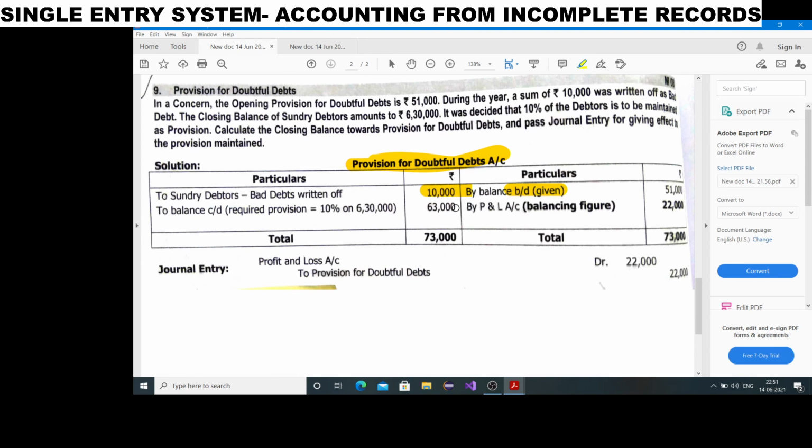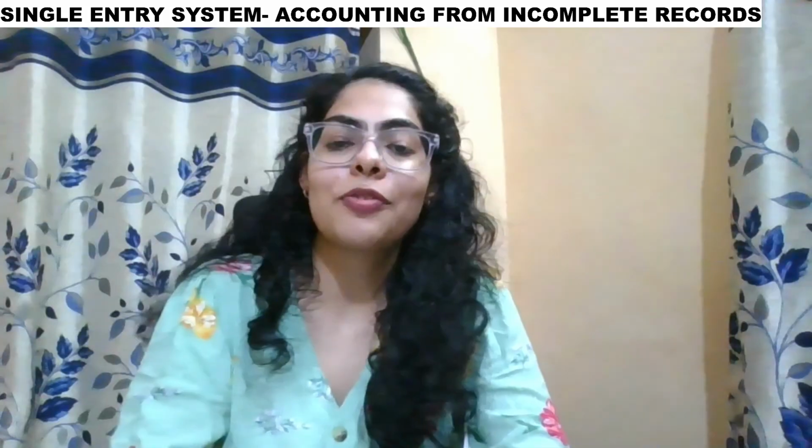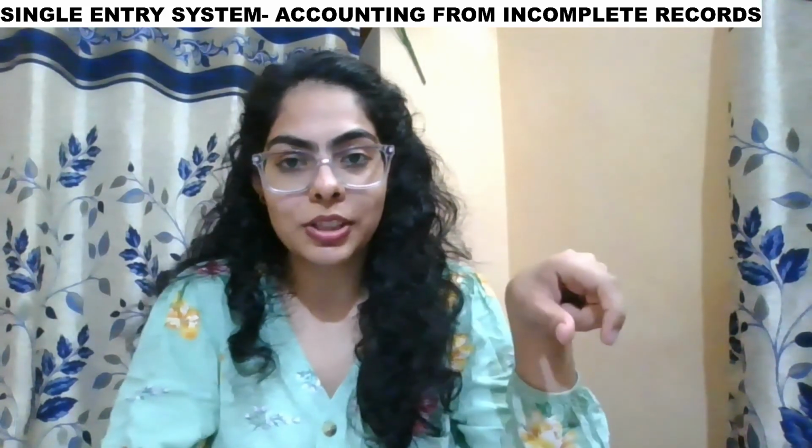We are given the closing balance, but before that it is said in the question that only 10% of the debtors is to be maintained as provision. So the balance will be 10% of the debtors, that is 6,30,000. The balance will be 10% of the debtors, and the remaining amount will be charged to the profit and loss account as 22,000.